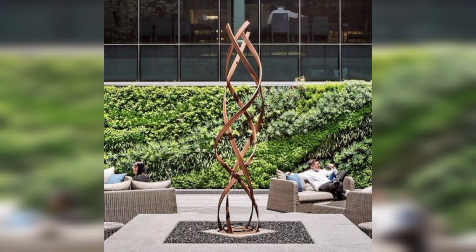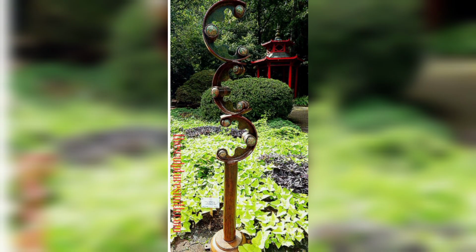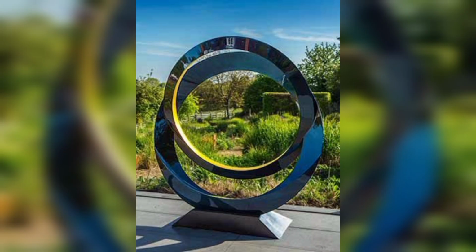Personalized sculptures. Commission or create personalized sculptures that hold special meaning for you and your family, whether it's a family crest, a commemorative piece, or a sculpture that reflects your interests and values.